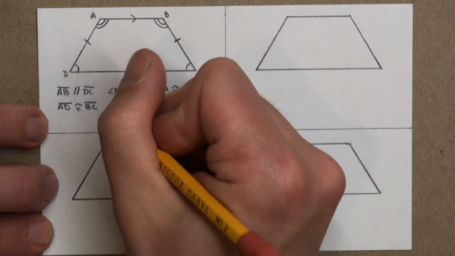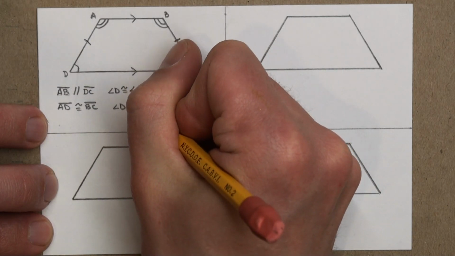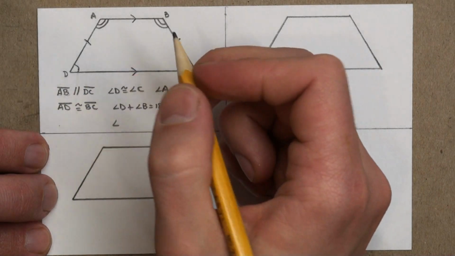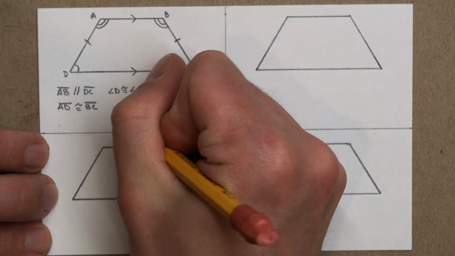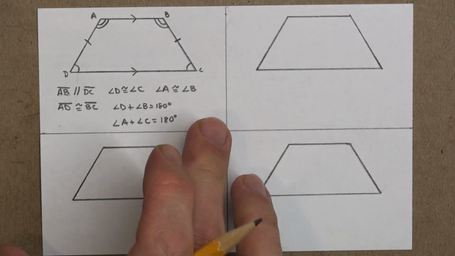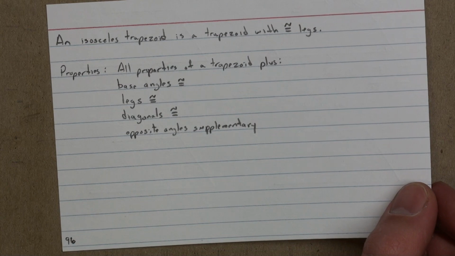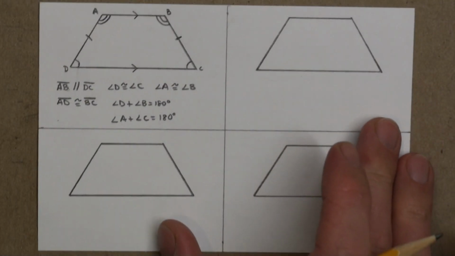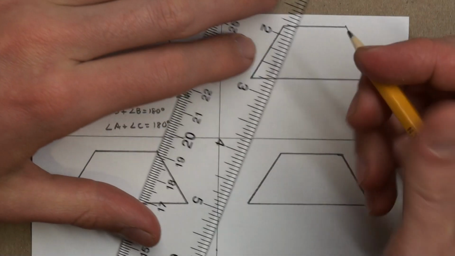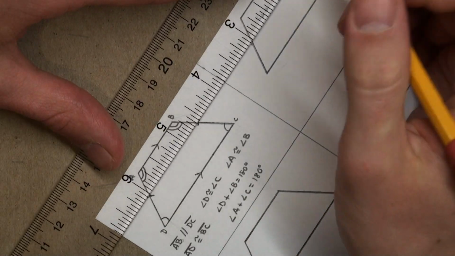And we also know that angle D plus angle B equals 180 degrees. And angle A plus angle C equals 180 degrees. Let's just see if there's anything else we could add in here. No, that's good enough for the first one. Now, for the next one, let's put in the median. It looks like it goes right about there. I'm just going to eyeball it.